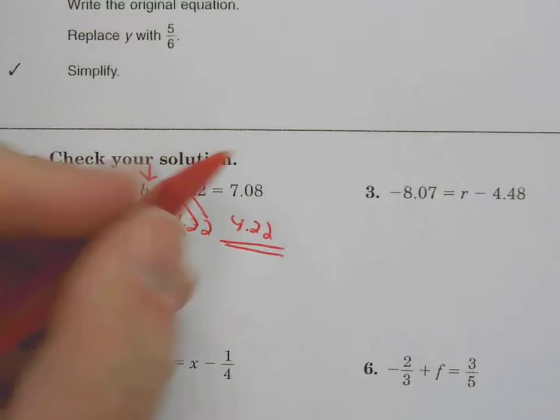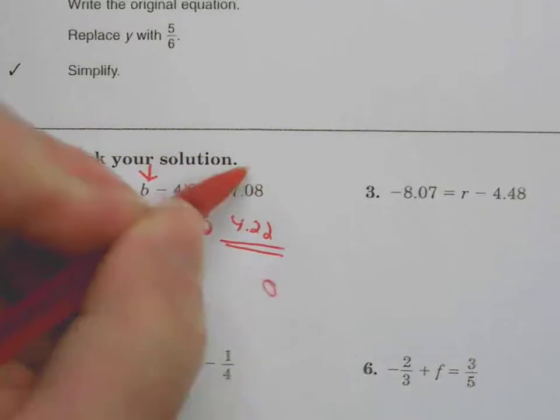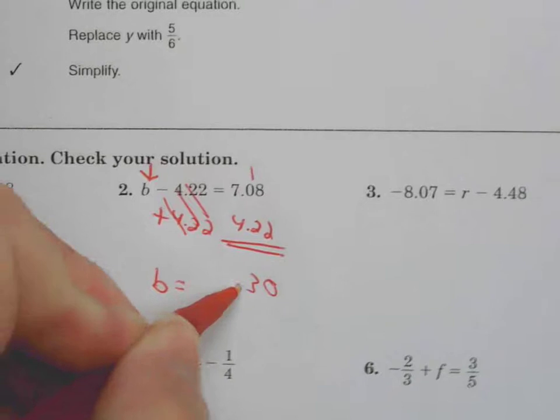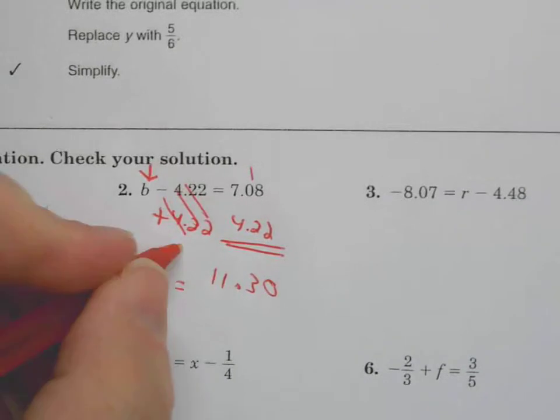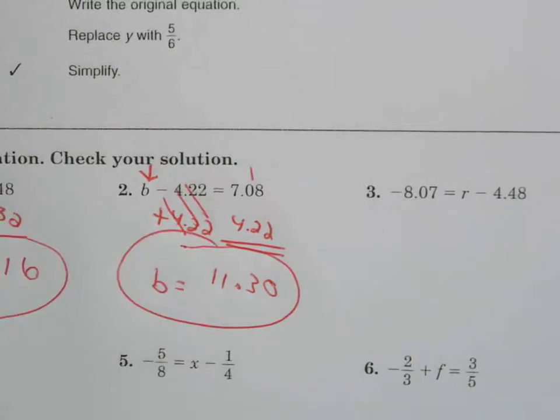Add these up. I'm going to end up getting 8 plus 2 is 10. Carry a 1. 3. Decimal point. 11. 11.30. I had somebody last hour ask me 11.3 or 11.30. So leave the 0 on. It's technically a more precise measurement.